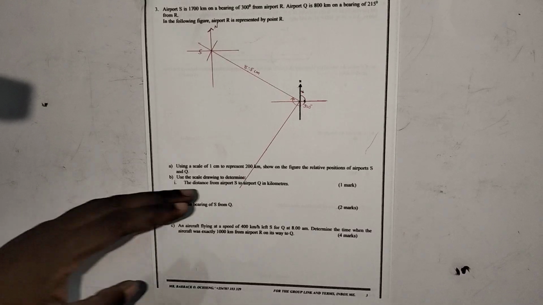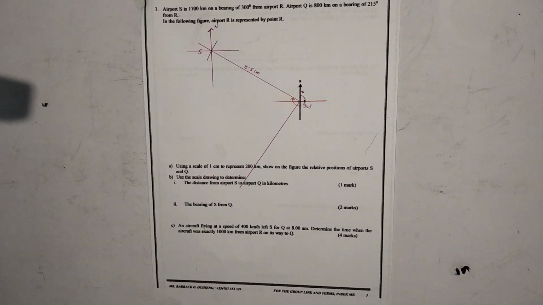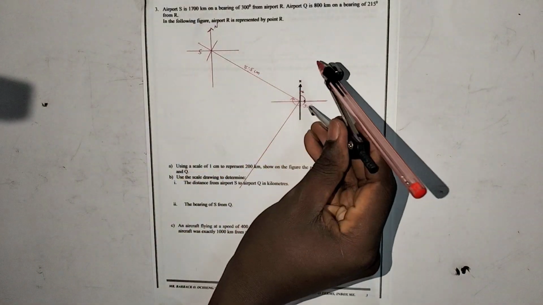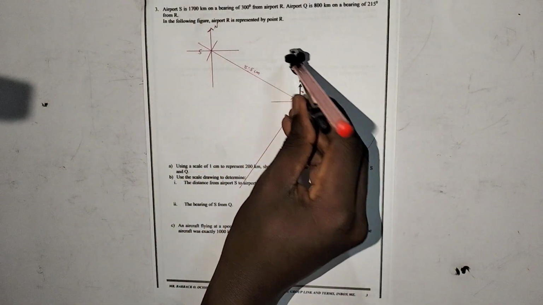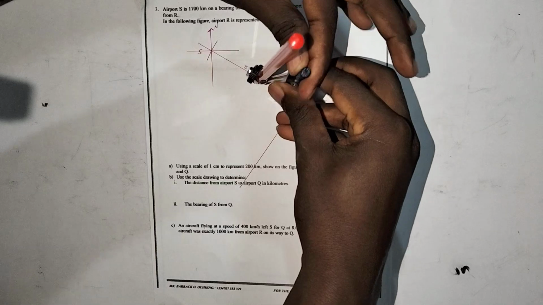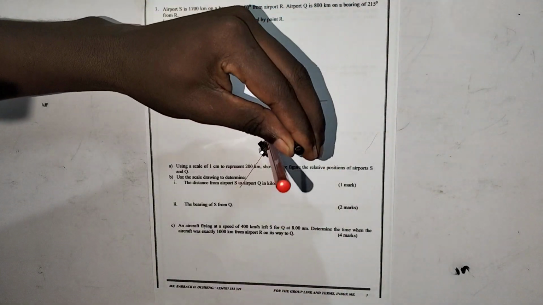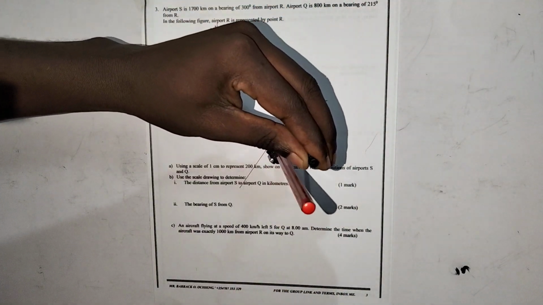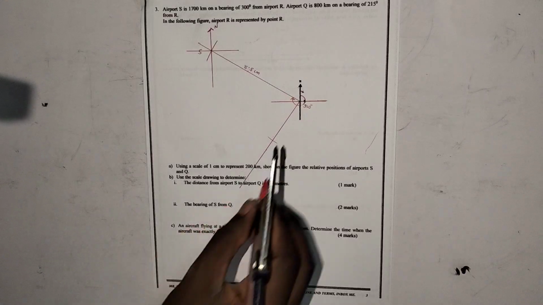Then we are told that this airport Q is 800 kilometers on a bearing of 215 degrees. Using the scale of 1 centimeter to represent 200 kilometers, what about 800 kilometers? That is 4 centimeters. So using your pair of compasses, you measure 4 centimeters as accurately as possible. Then, standing at the point R, make an arc on the line we have just drawn. That arc there qualifies to be the airport Q.